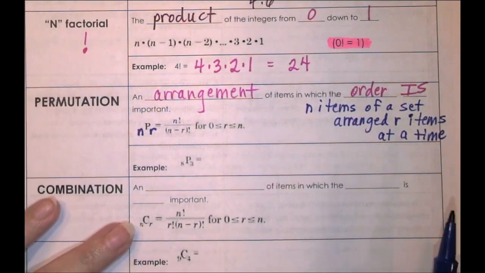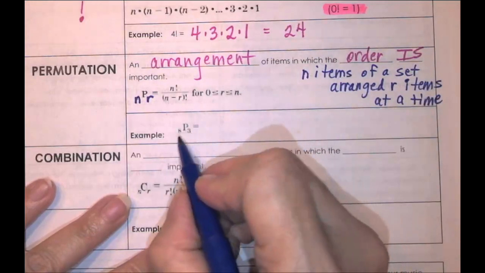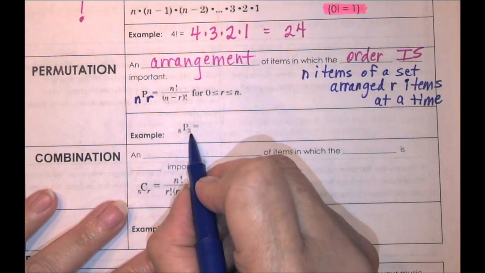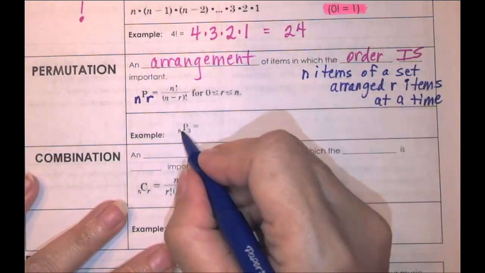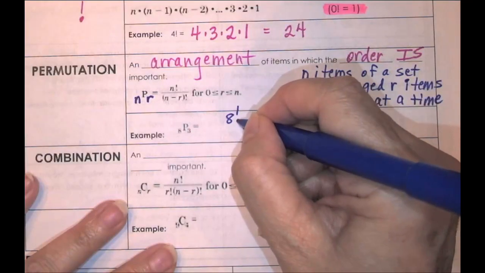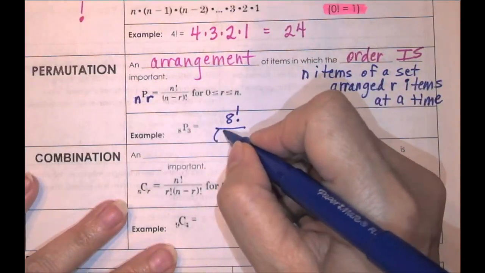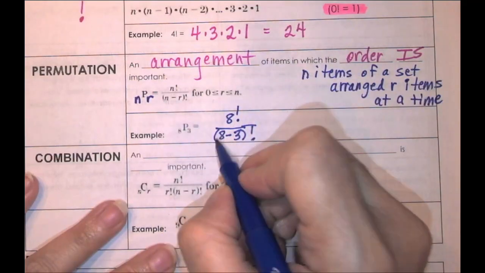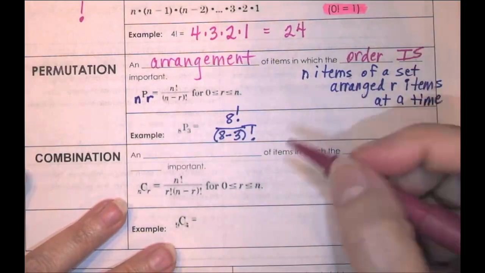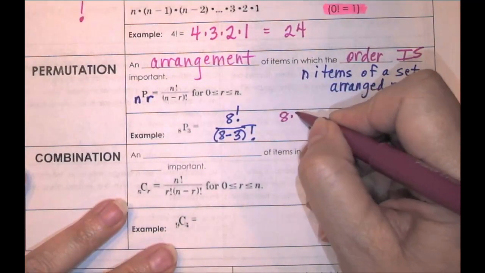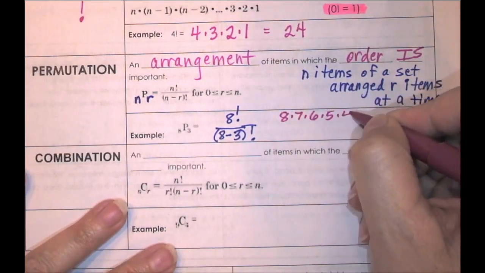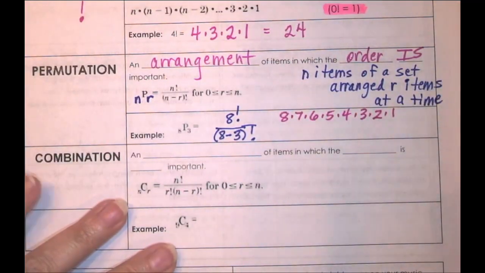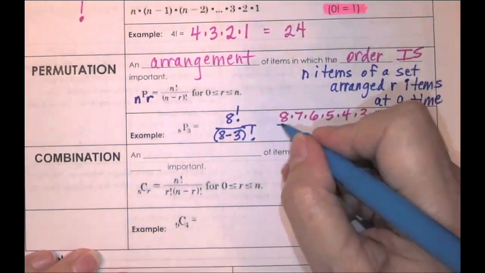All right, let's do an example of permutation. This means I have 8 items arranged 3 at a time. So I do N factorial, 8 factorial, over N minus R factorial. The R is the 3. By definition of factorial, I go 8 times 7 times 6 times 5 times 4 times 3 times 2 times 1. Does the 1 even matter? Multiplying by 1 doesn't change anything.